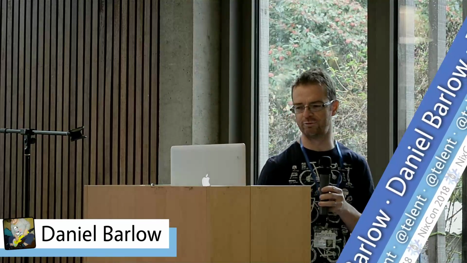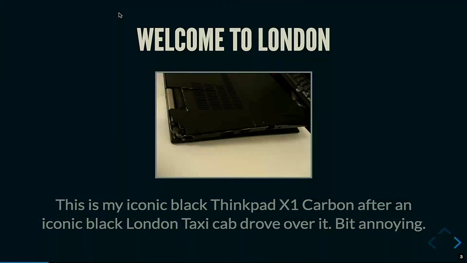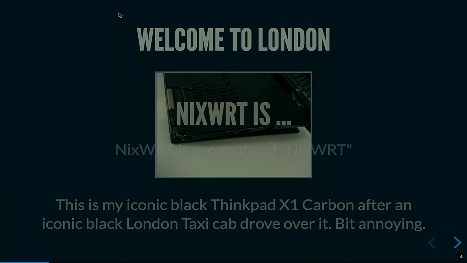Unfortunately, you can't see the contrast quite so well there. This is my iconic black X1 Carbon ThinkPad after a black cab driver ran over it the other week. So it doesn't boot anymore, surprisingly enough. So any problems with the quality or the polish in this talk, that's what I'm blaming it on.